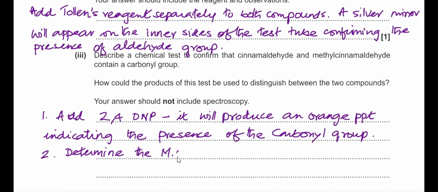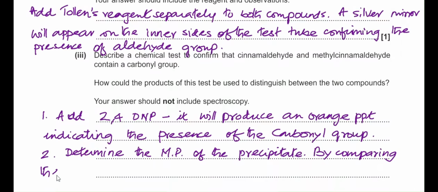Determine the melting point of the precipitate by comparing the melting point with the known values. We can distinguish the two compounds.